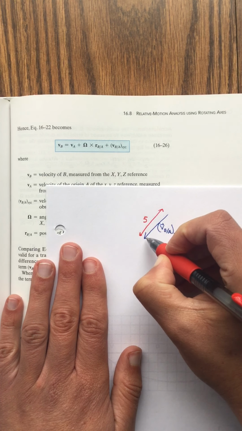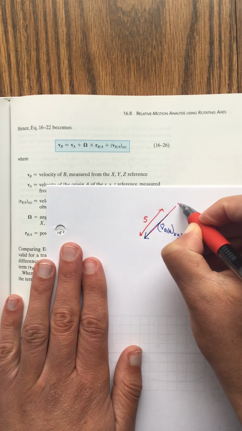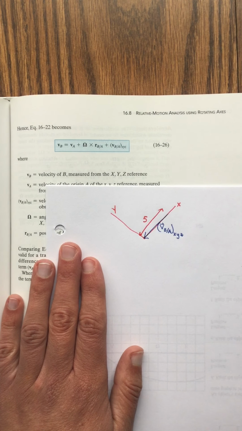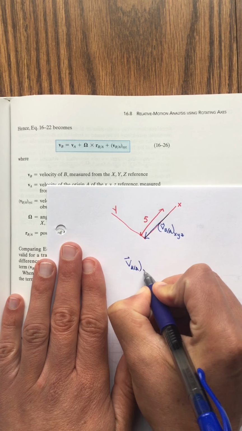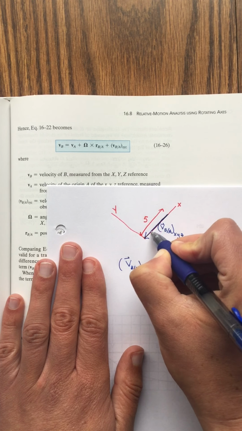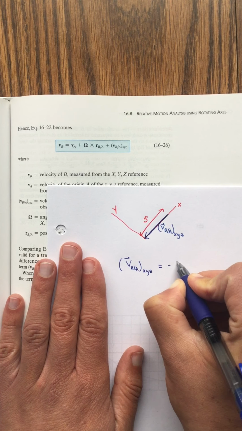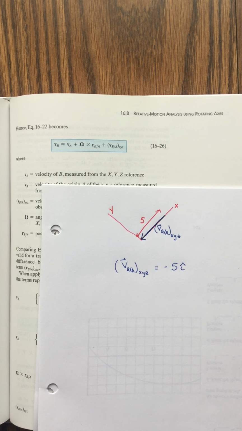And let's say my lowercase x, y, z reference frame is pointed like this. So this is x, and this is y. Then I could say v_BA in xyz. This vector has a length of 5 and is pointed in the negative x direction. So that would be negative 5 i hat. But maybe I don't want to use that coordinate system.